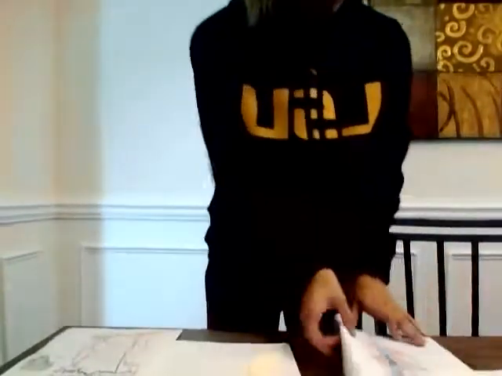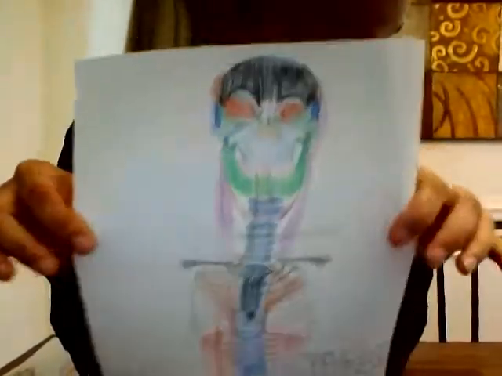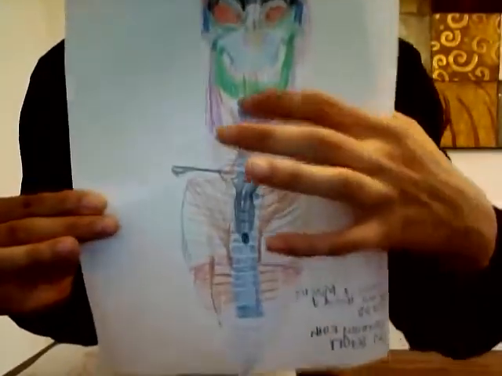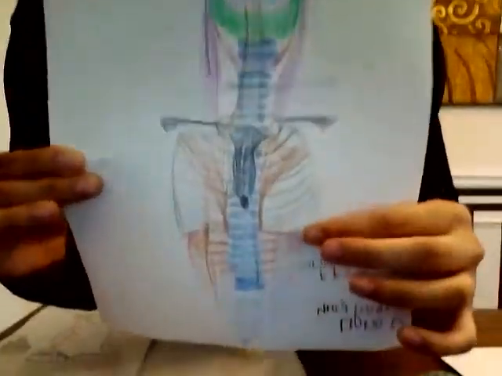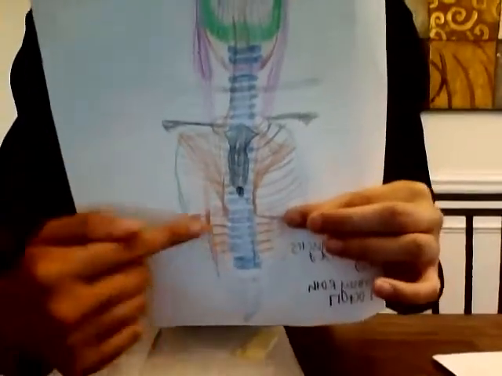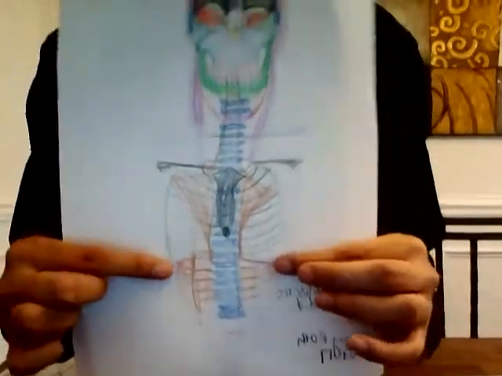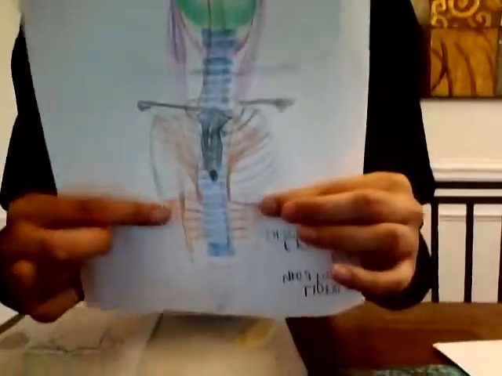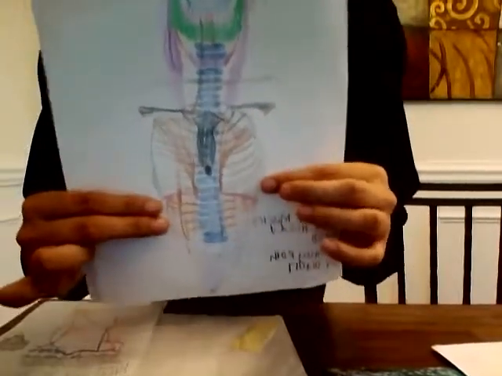Moving on, we have the structure of the skeleton. There's a lot going on in this picture, so I'm not going to go over every bit in detail like I have with the other one, but we have our cervical vertebra, which is numbers 1 through 7. We have our diaphragm, which is this pink line right here that divides the thoracic and the abdominal cavity. It helps with air intake and exhale. Then we have external obliques, which help stabilize the body when you're lifting and stuff like that.